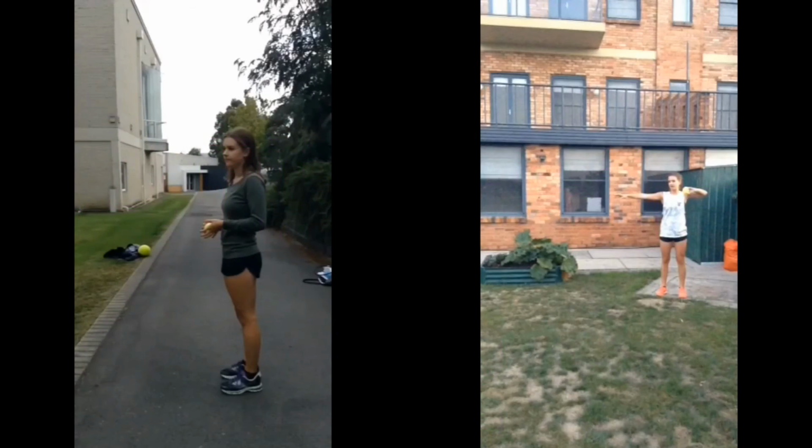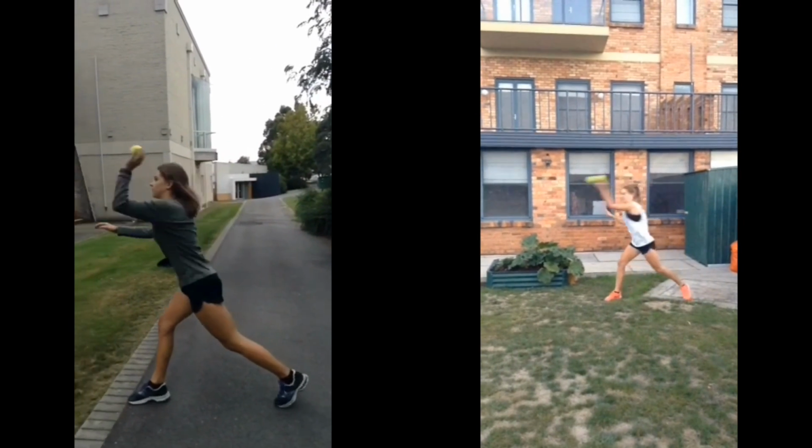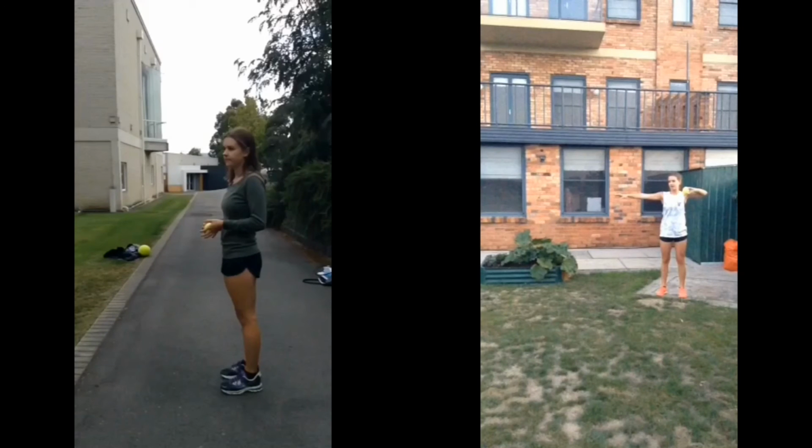The video on the left is my non-preferred hand before completing the drill left versus right, and the video on the right is my non-preferred hand after completing this drill. This drill was a very effective teaching tool as it encouraged me to consider the differences between my preferred and non-preferred throwing technique and how I could limit these differences.